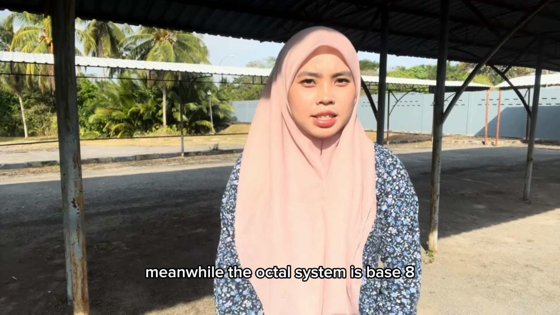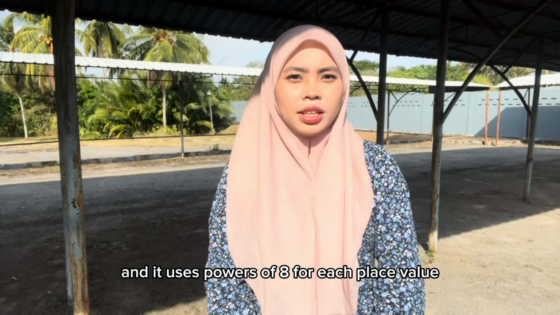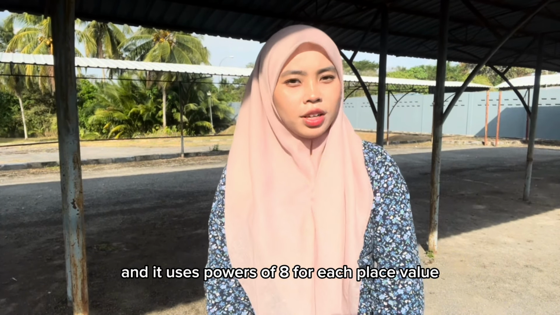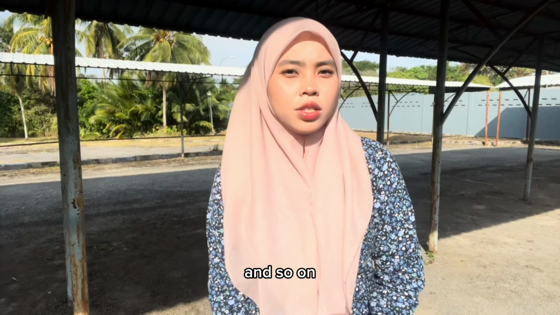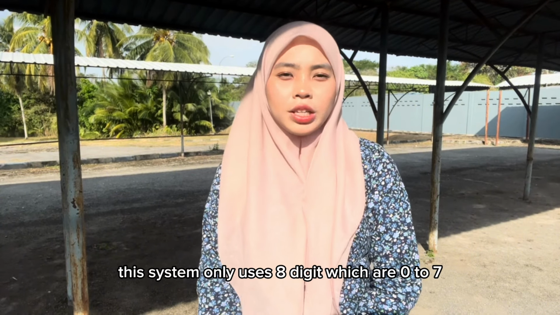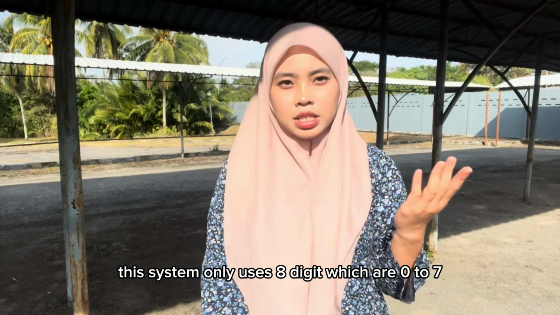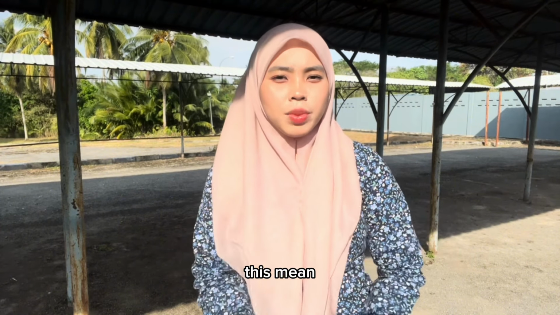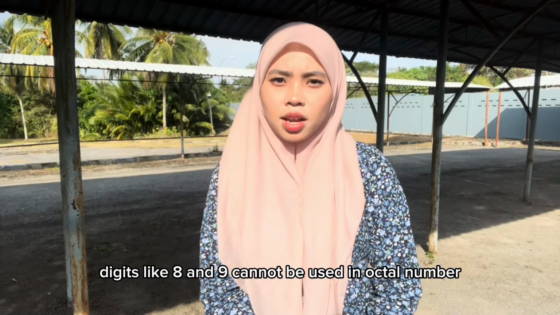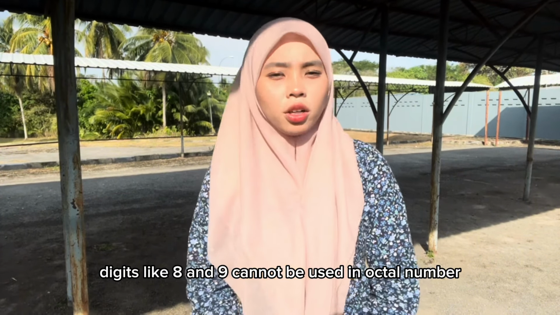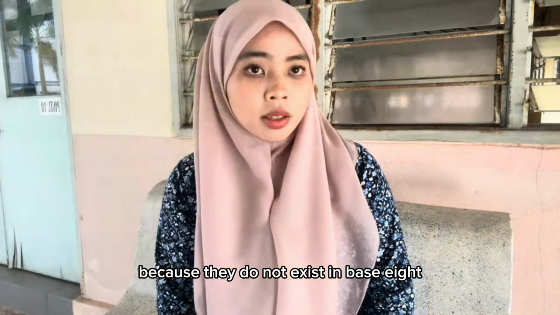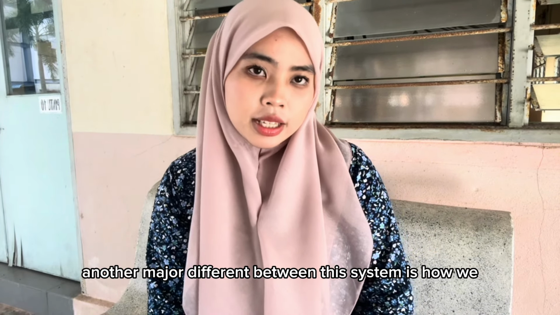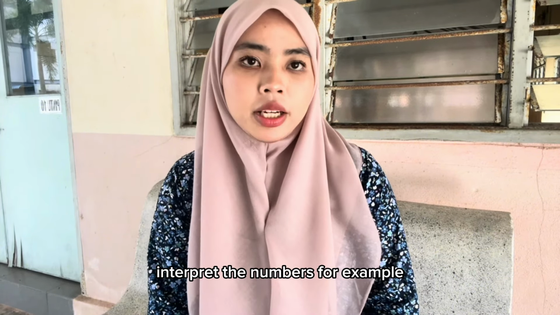Meanwhile, the octal system is base 8, and it uses powers of 8 for each place value, such as 1, 8, 64, 512, and so on. This system only uses 8 digits, which are 0 to 7. This means digits like 8 and 9 cannot be used in octal number because they do not exist in base 8. Another major difference between these systems is how we interpret the numbers.